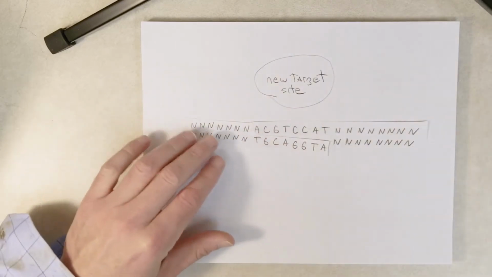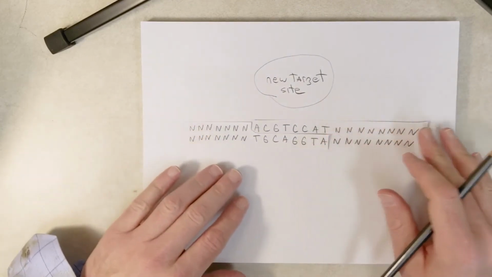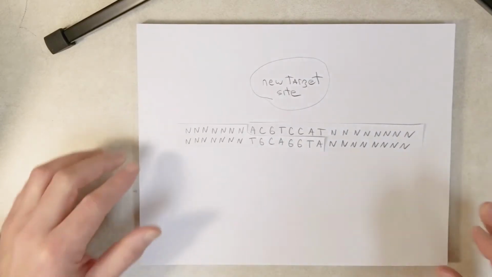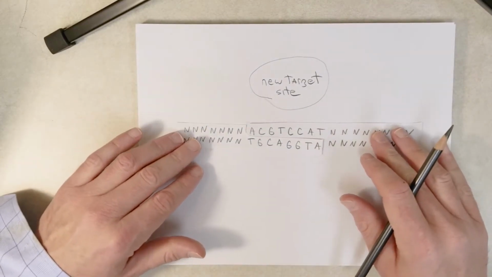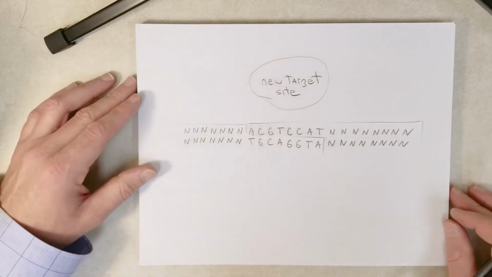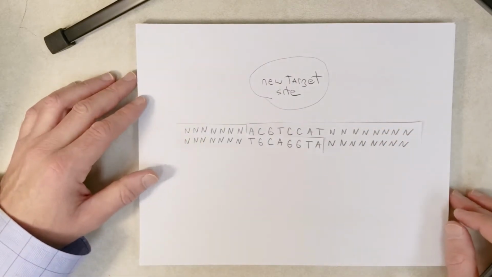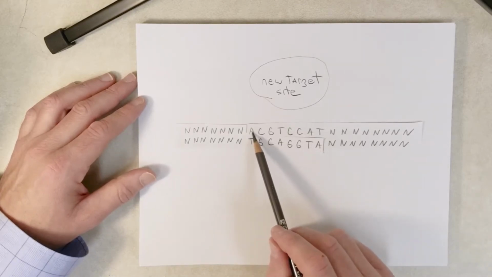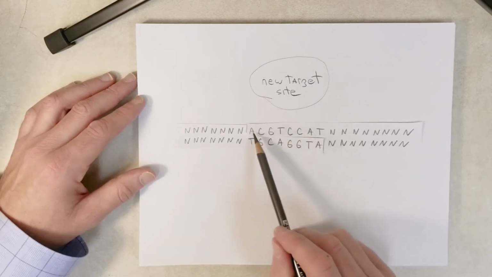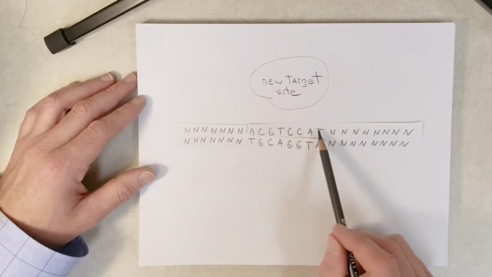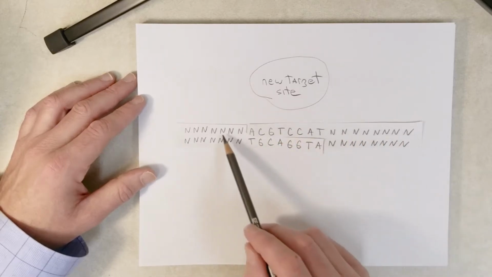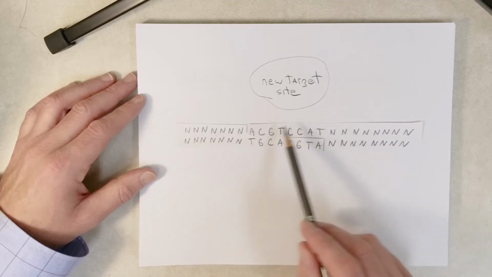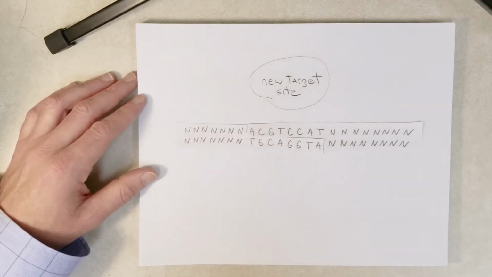So they're going to identify a new target site, and at this point researchers think that target sites are chosen at random in the Drosophila genome by the P element transposases. So I just diagrammed an 8 base pair sequence right here, A, C, G, T, C, C, A, T, and the ends represent any sequence to the right and left of this putative target site.